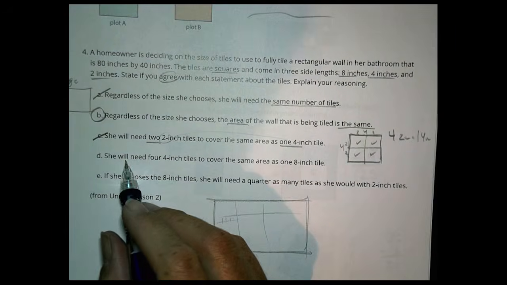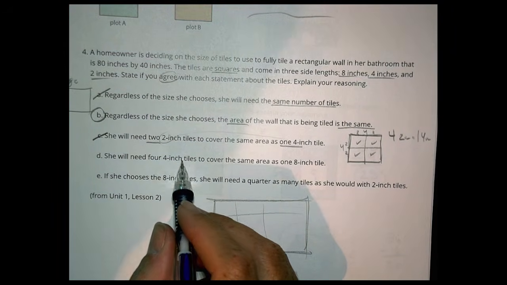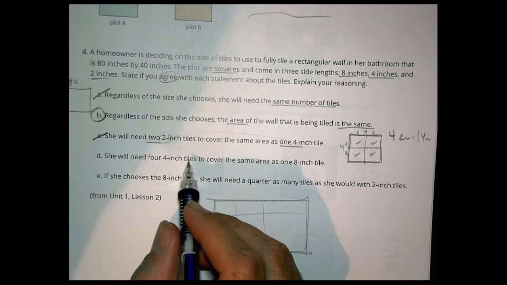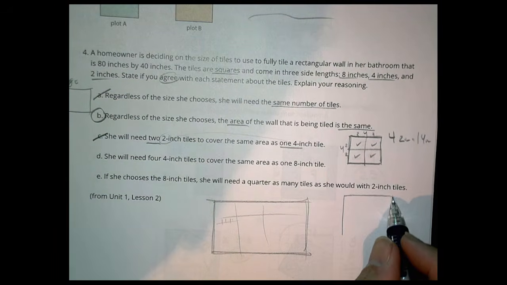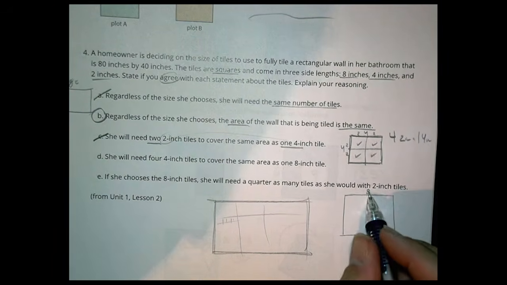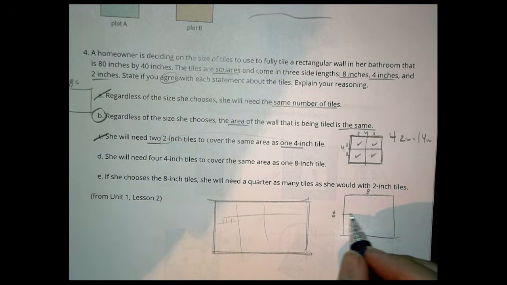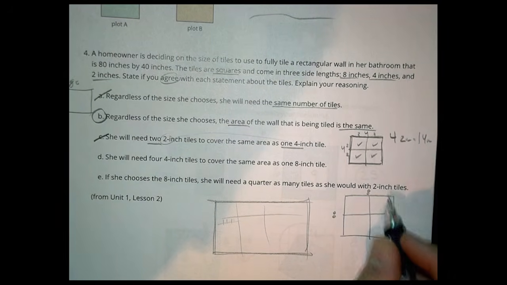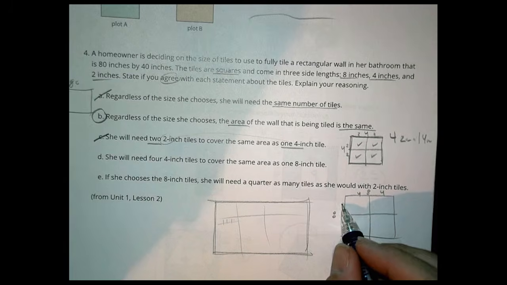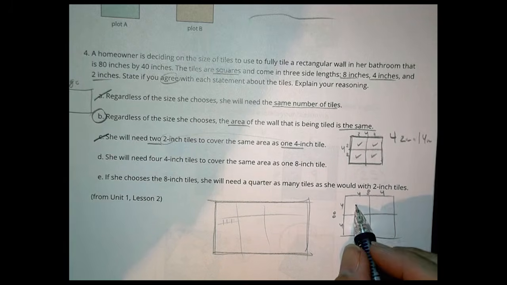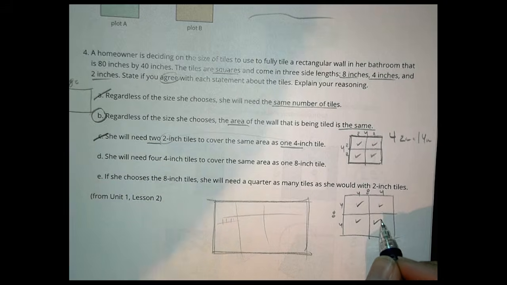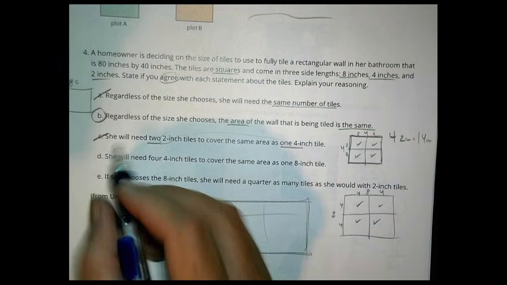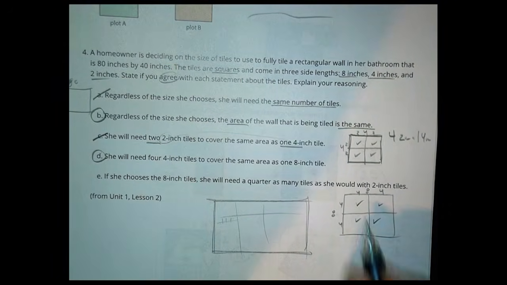She'll need 4 4-inch tiles to cover the same as 1 8-inch tile. Well, let's just sketch that out real quick. So let's pretend this is an 8 and an 8, and we cut it in half. Cut it in half, so you have a 4-inch, 4-inch, 4-inch, 4-inch. How many 4-inch tiles cover the 8s? 1, 2, 3, 4. So that would be a true statement. Yep, 4 4-inch ones is the same as 1 8-inch.